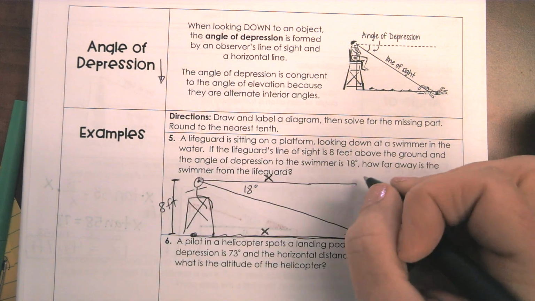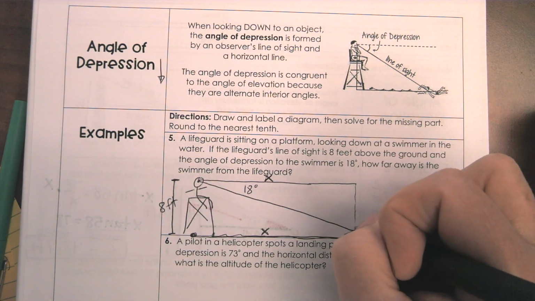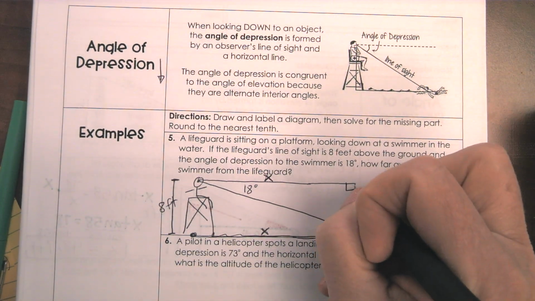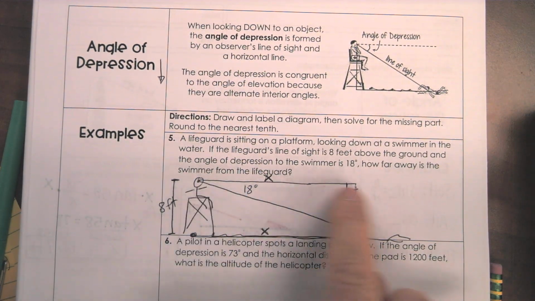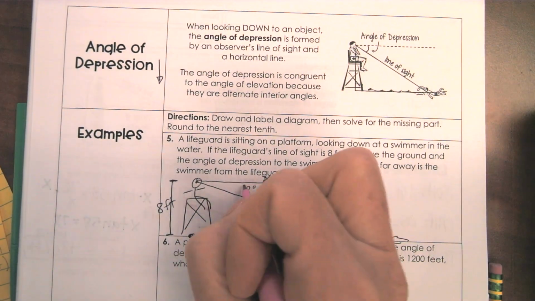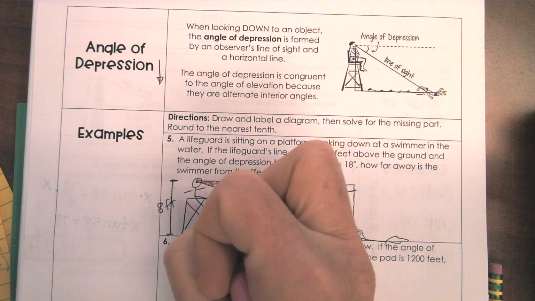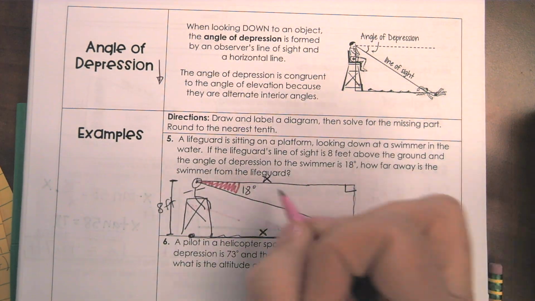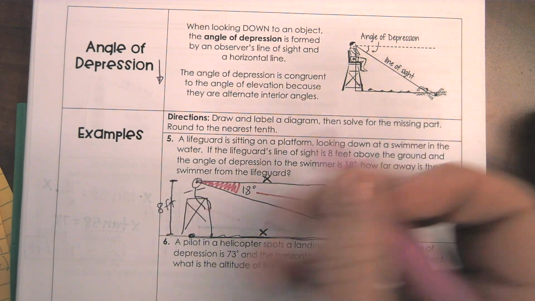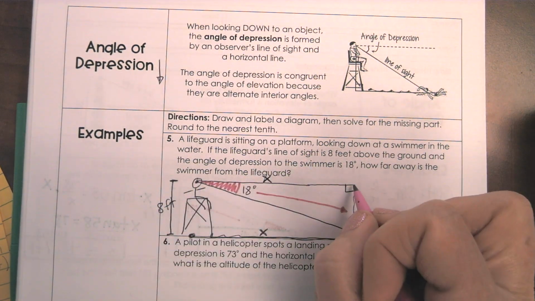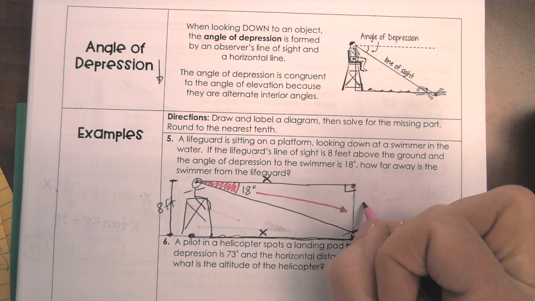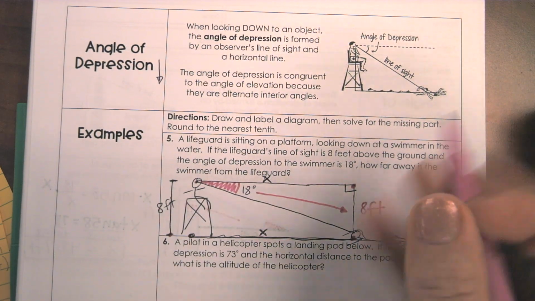Because this is a set of parallel lines. So we can sketch in our right angle. The distance down here is the same as the distance up here. So I notice here I do have my angle of 18 degrees. I do know my opposite. Look at that. The opposite, since his eye's here, that's the same, and the ground is the same here. I do know that this is 8 feet.